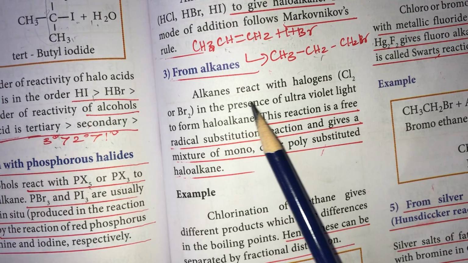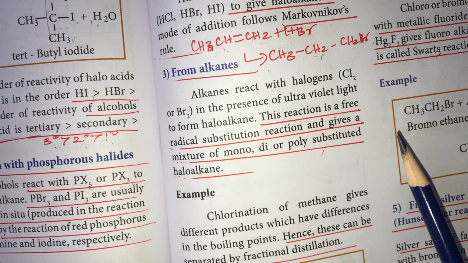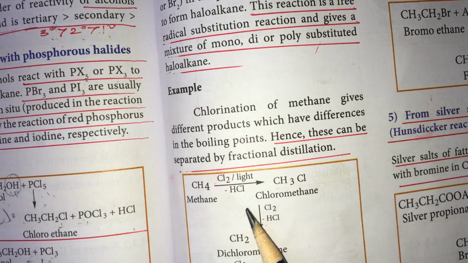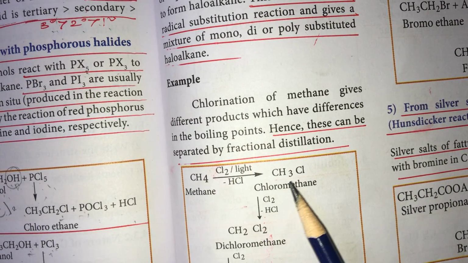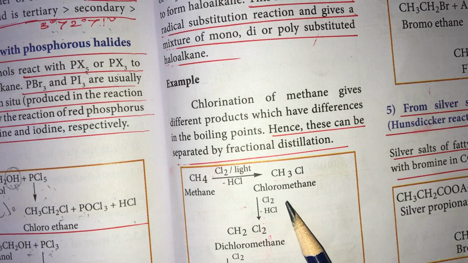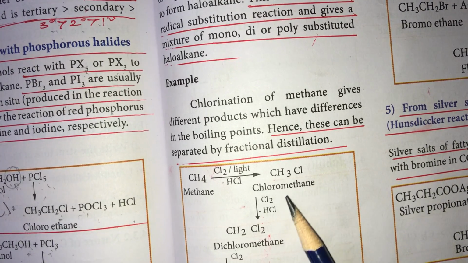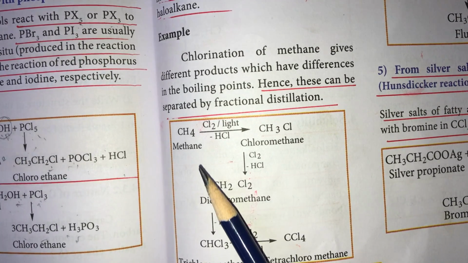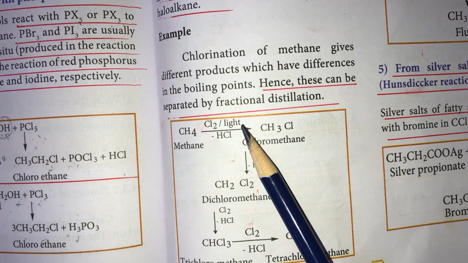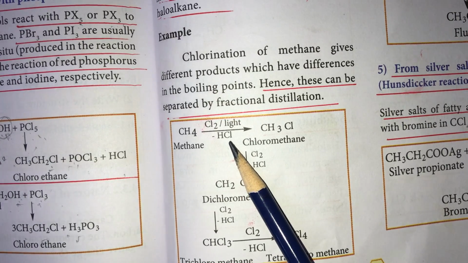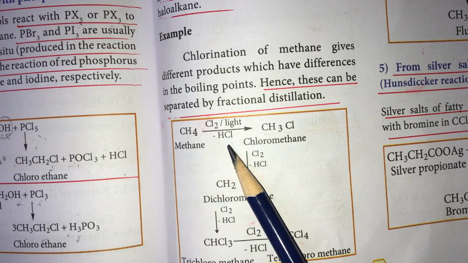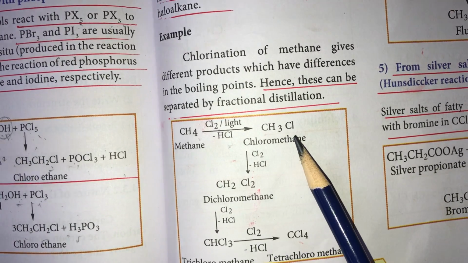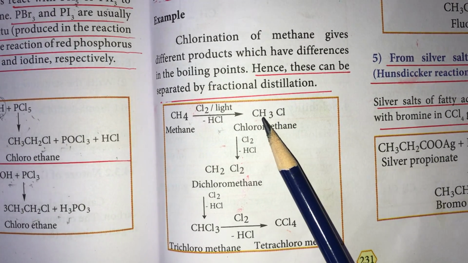Next one is how to prepare haloalkanes from alkanes. For example, when methane reacts with chlorine in the presence of sunlight, it is a free radical reaction. Free radical substitution reaction gives mono, di, tri and poly substituted products. Methane reacts with chlorine in the presence of sunlight, and the hydrogen and chlorine react and are removed as hydrogen chloride. Instead of hydrogen, one chlorine gets substituted, forming methyl chloride or chloromethane.